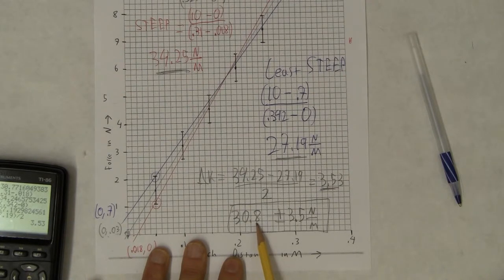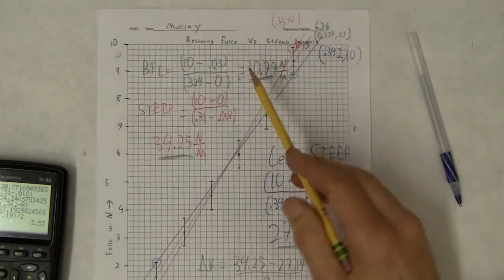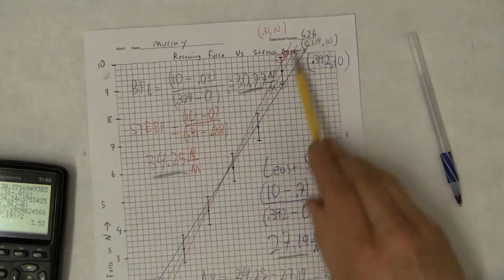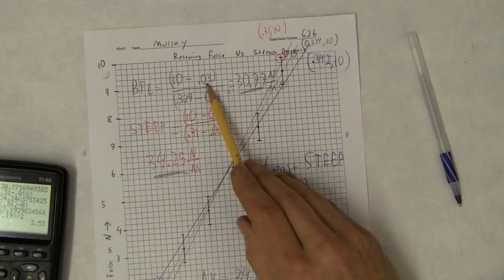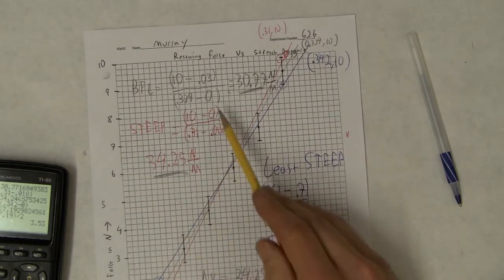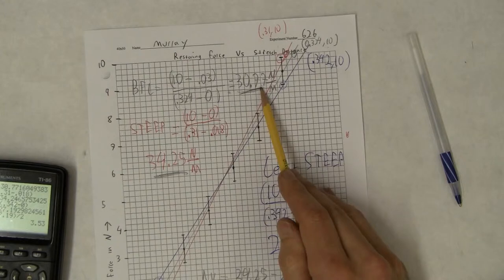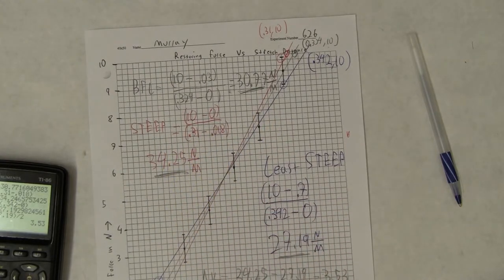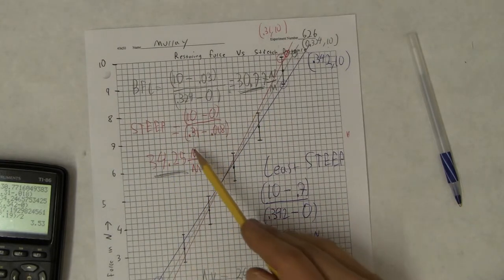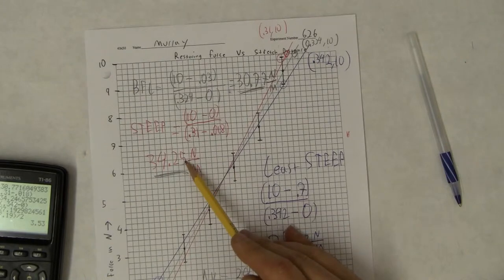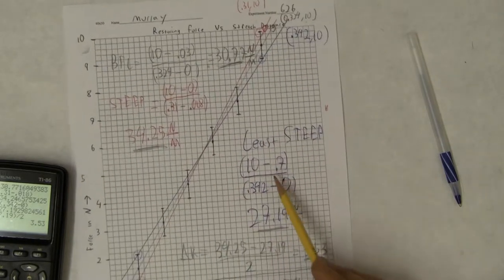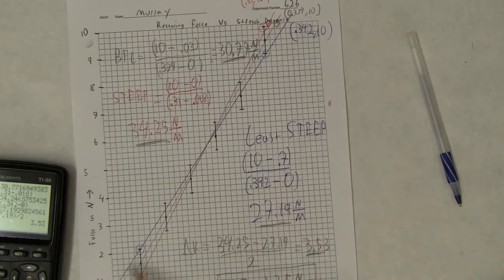Now, this is what I want to see when you turn it in. I want to see your calculation, your lines. I want to see that you read your graph and got where it enters and exits the plot frame. You calculated your own slope. You did the steepest line. You did the same thing. You read where those points are. You calculated the slope of that, right, using point-point form. You calculated the least steep line. You drew it, and you calculated that.